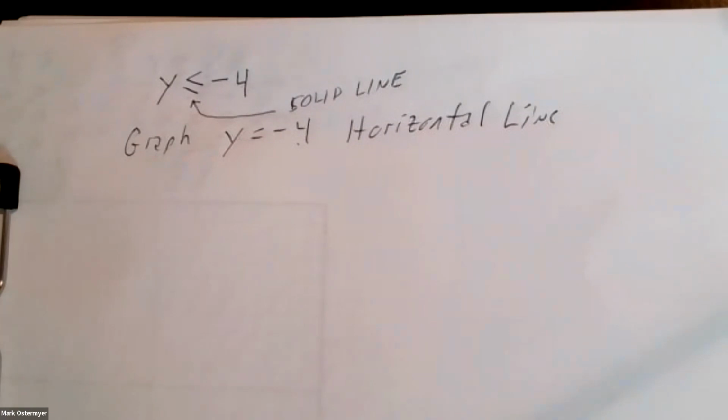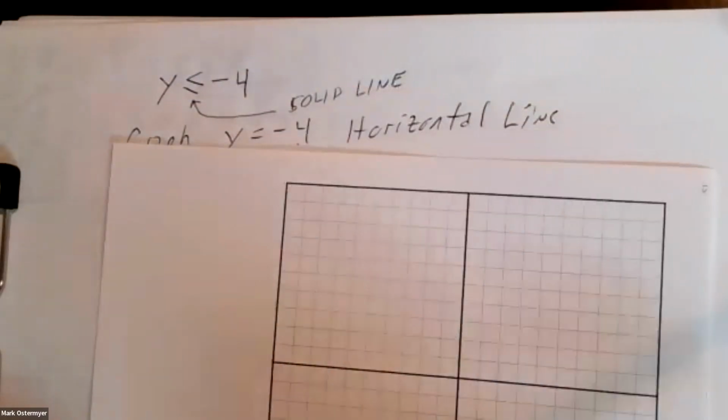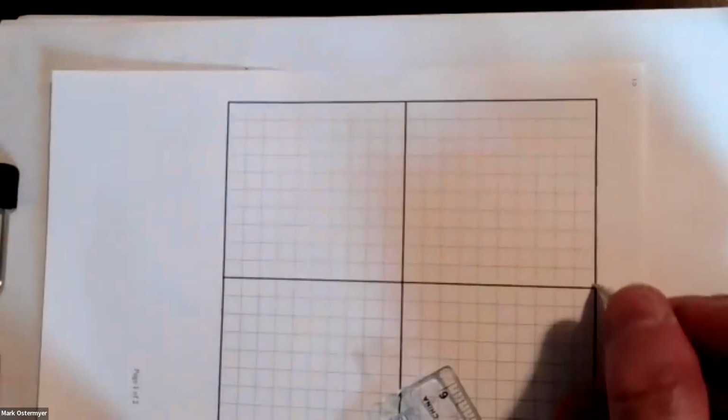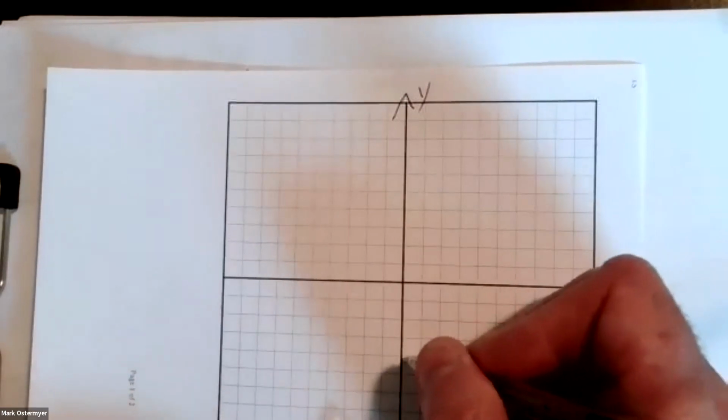So as I would take a piece of graphing paper here, and we put a horizontal line through y equals -4. 1, 2, 3, 4, right here.